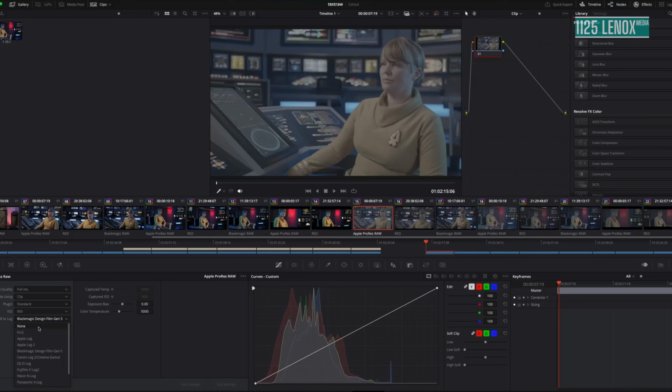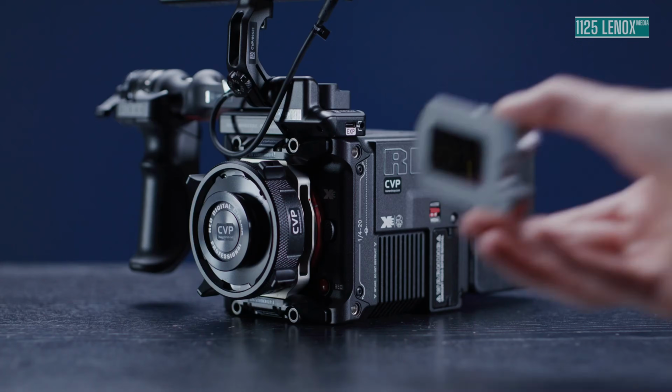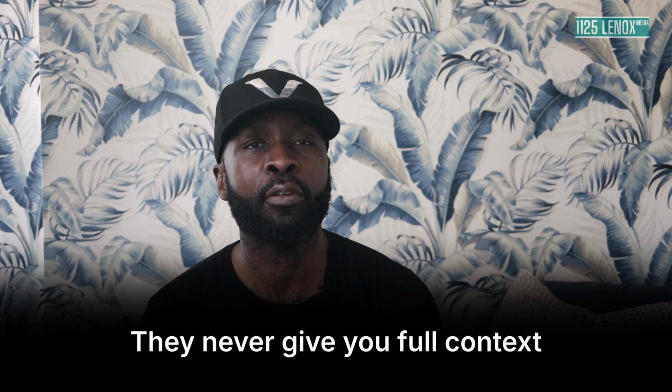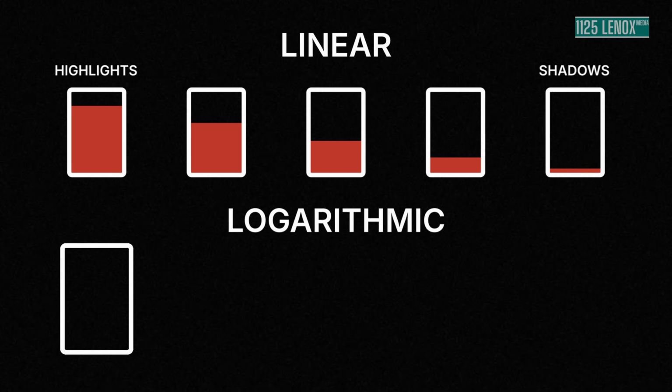Today, what I'm going to try to do is explain why knowing the bit depth of a RAW format is meaningless without knowing one other critical piece of information. What's missing in the bigger numbers are always better argument is context. Something that most camera influencers and reviewers never give you is full context. The missing piece is this: not just what bit depth is the RAW format, but what type of RAW is it? Is it linear RAW or is it logarithmic RAW?